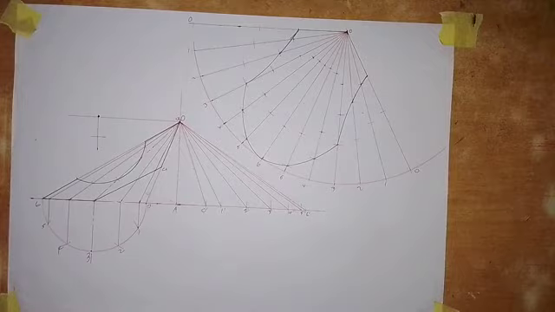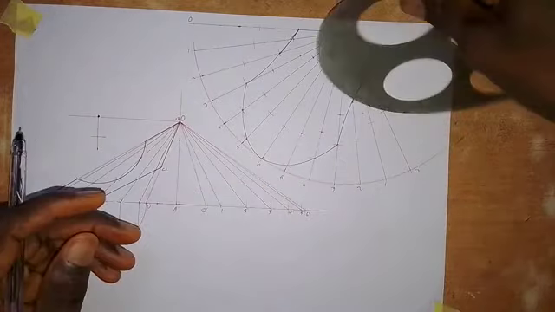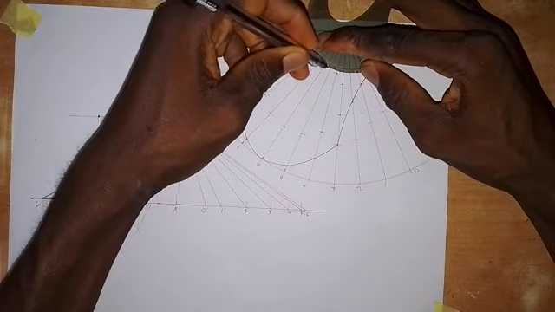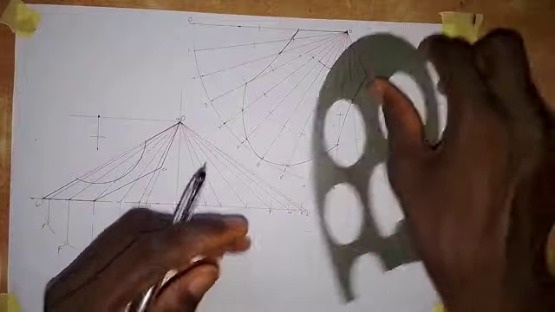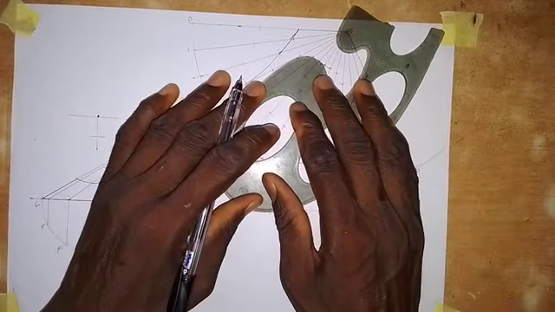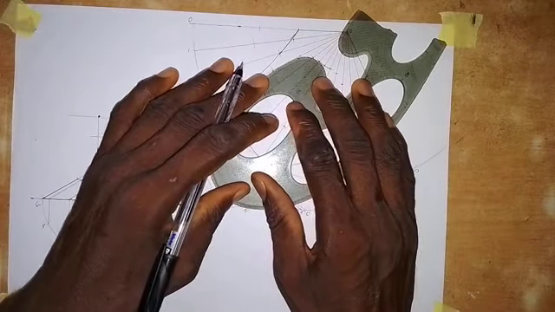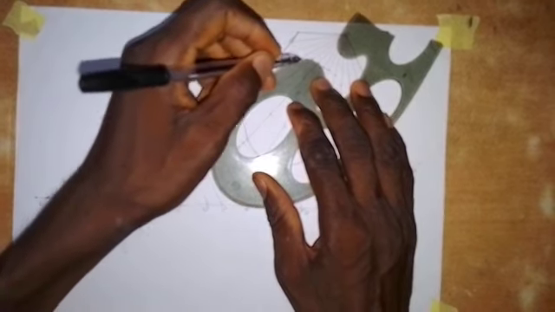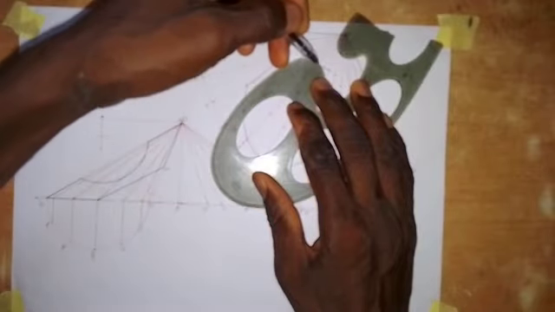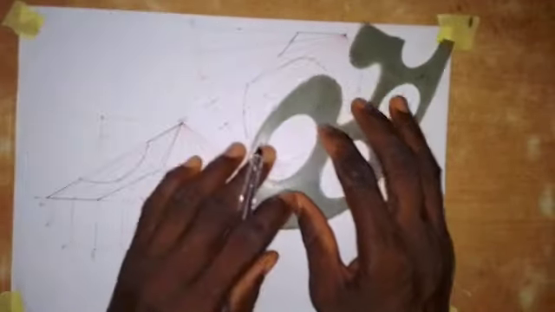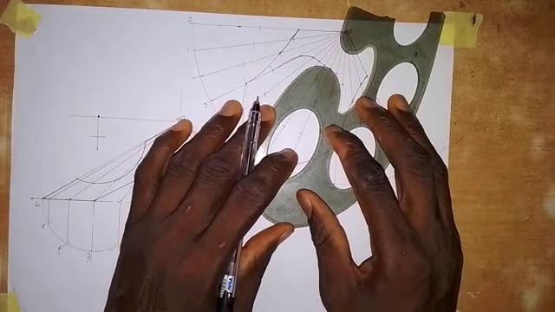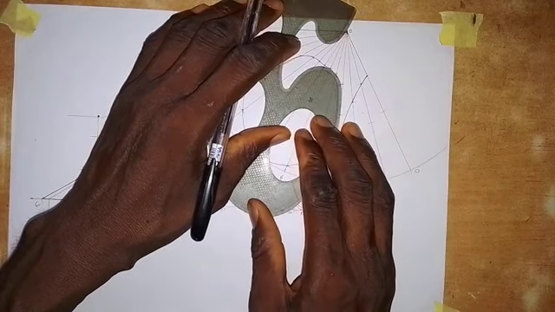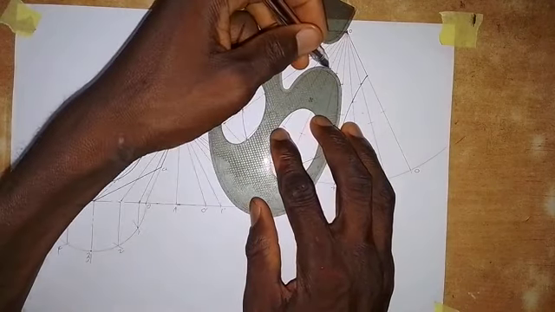Alright, as we have the points arranged like this, I'm going to connect these points together like this, and then for this point, I can join these points together like this. Then if I turn it here like this, I can join these points together as I did for that one there.